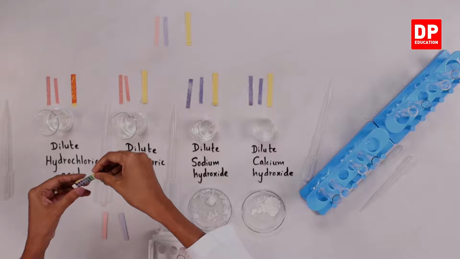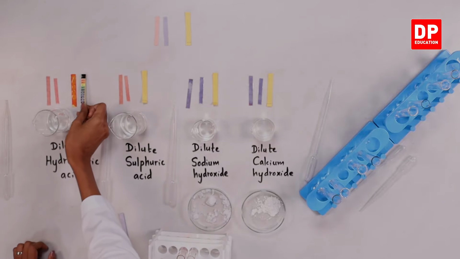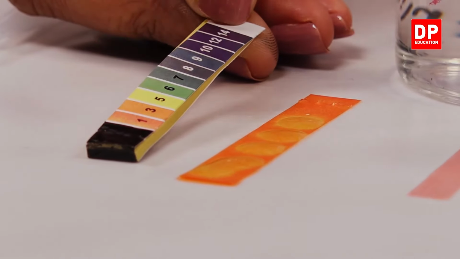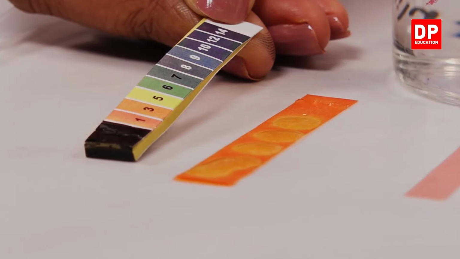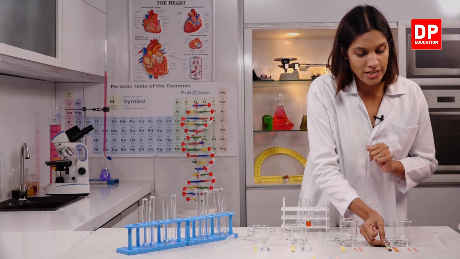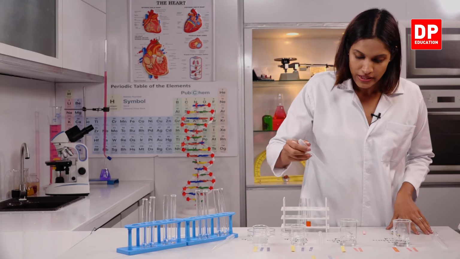We will go along with this color code given. Look at this one. You can see 1 to 3, numbers 1 to 3 give red color. It means they are strong acids. Okay, children. Now we will take dilute sulfuric acid.